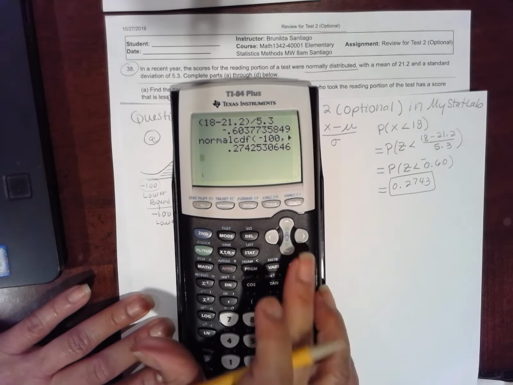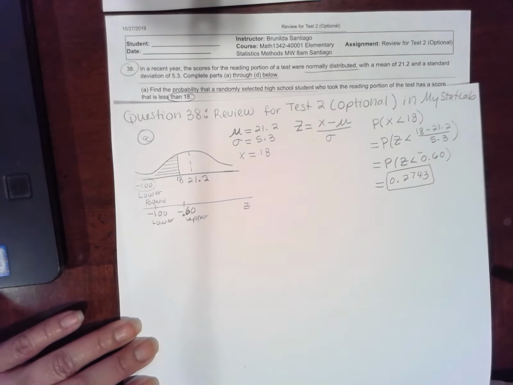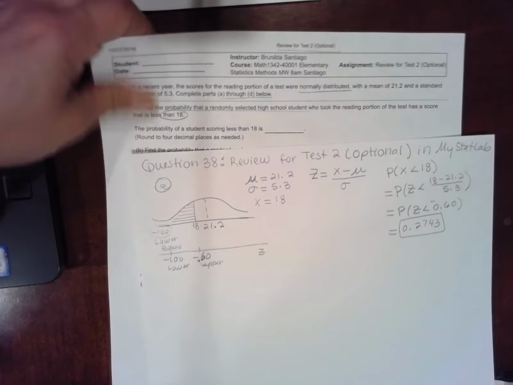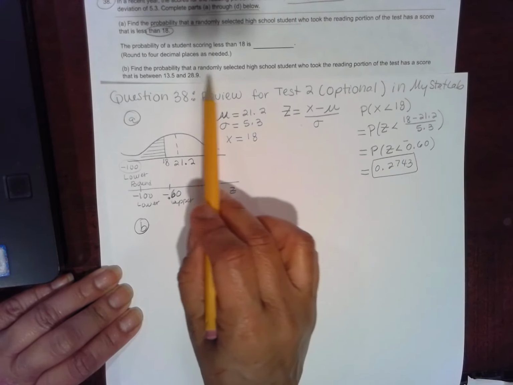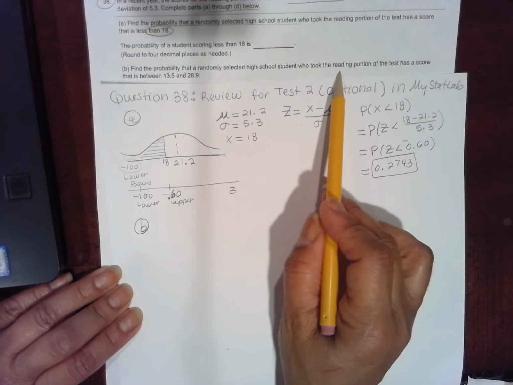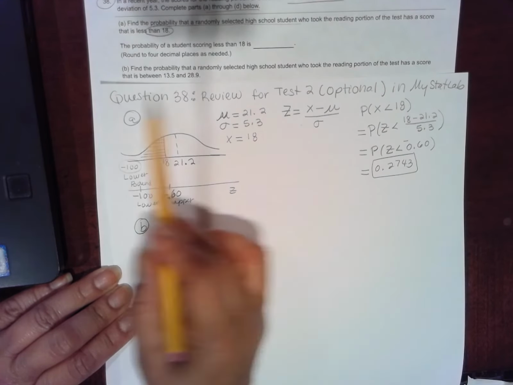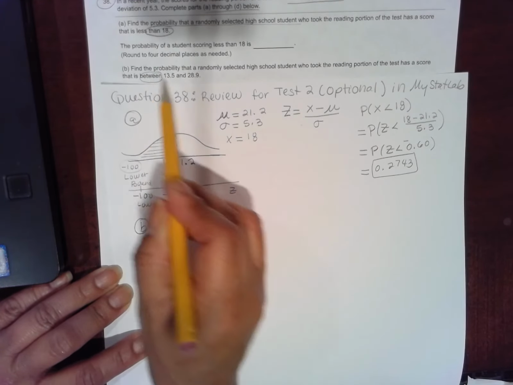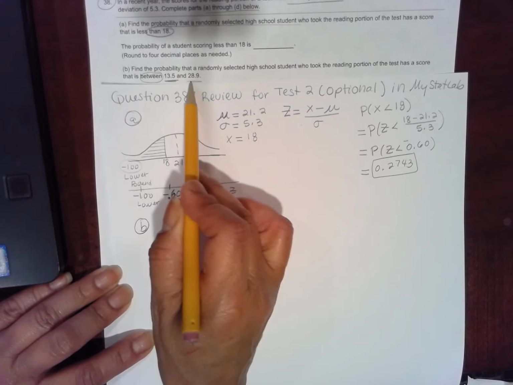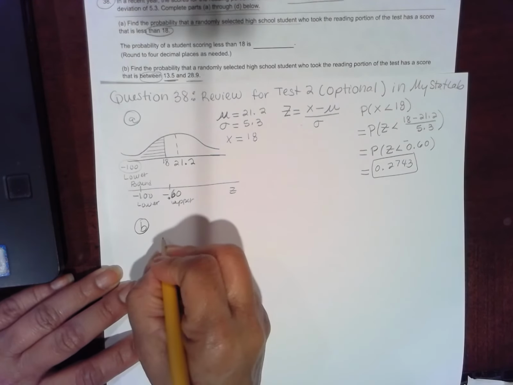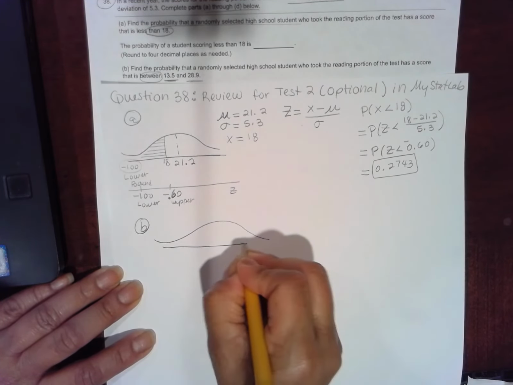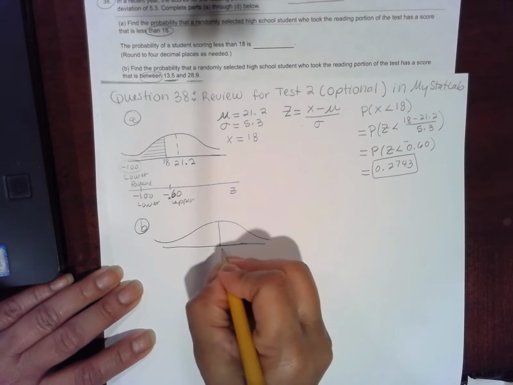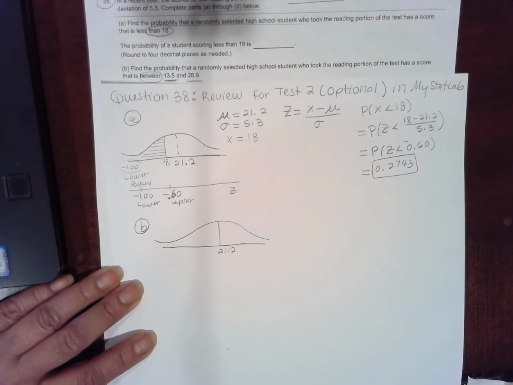As simple as that. Now we're going to continue with part B. Part B is asking to find the probability that a randomly selected high school student who took the reading portion of the test has a score that is between 13.5 and 28.9. So we should draw another picture. The mean is the same. It's the same exercise, just a different part.